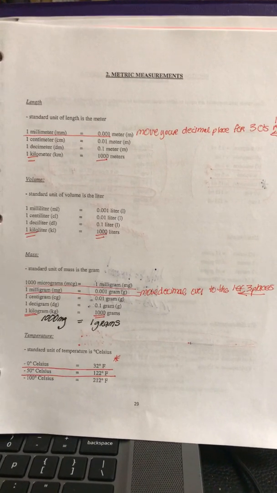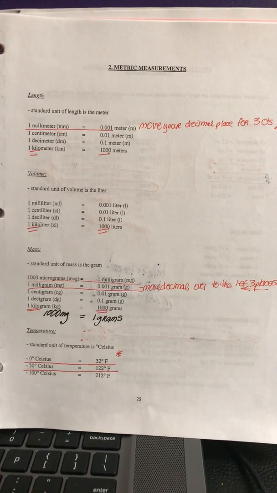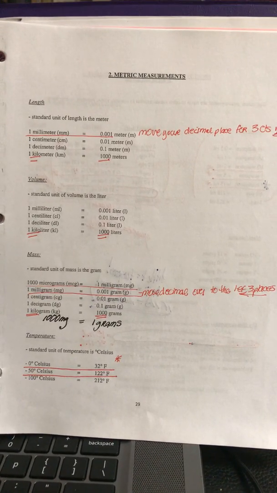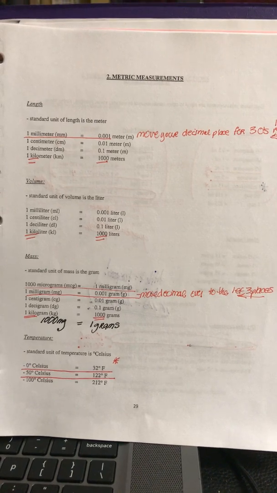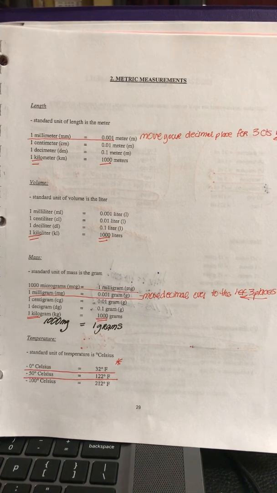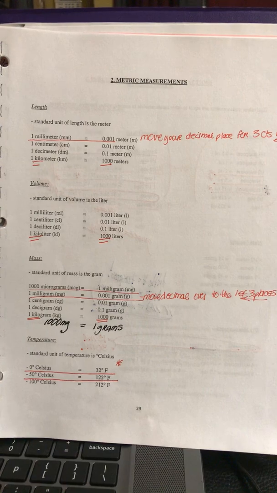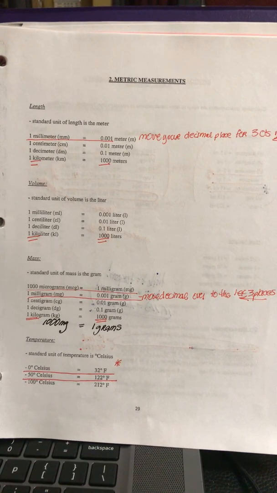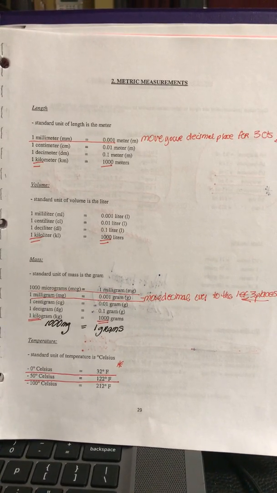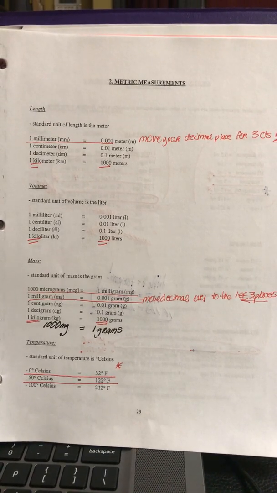For volume, just remember that 1 kilo means 1,000. So 1 kiloliter is 1,000 liters. You'll see milliliters very often, and that is 1/1000th of a liter. So it's 0.001, and those flow back and forth. Nobody writes 0.001 liter. They just go ahead and write 2 milliliters instead of 0.002 liters. They're not going to do that. They're going to order or give 2 milliliters.